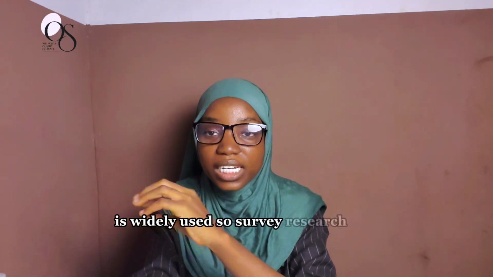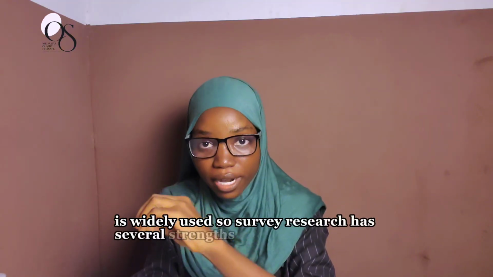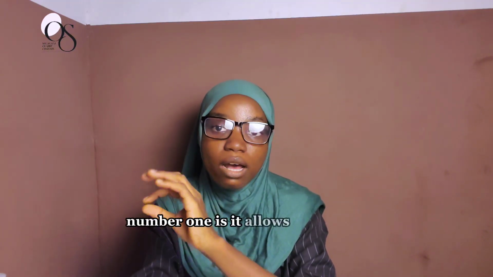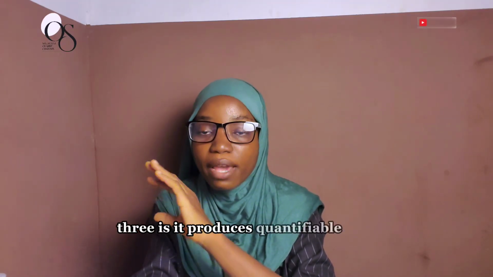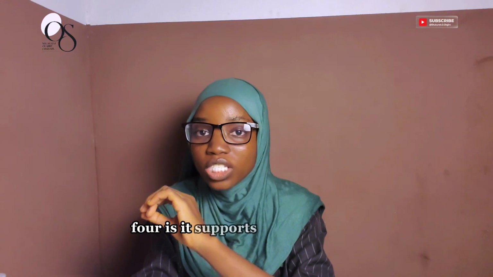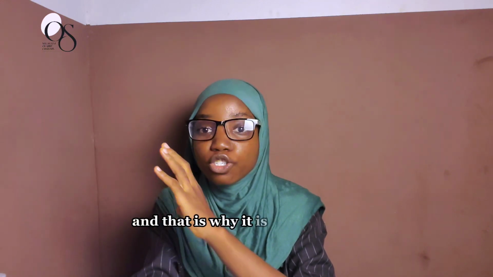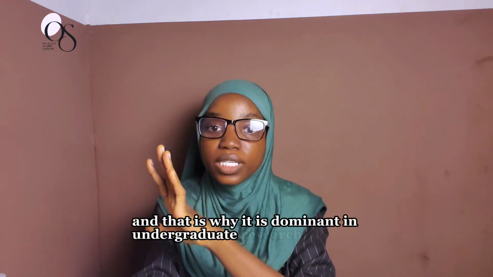So survey research has several strengths. Number one, it allows large data collection. Two, it is relatively cost effective. Three, it produces quantifiable data. Four, it supports generalization, and that is why it is dominant in undergraduate research.